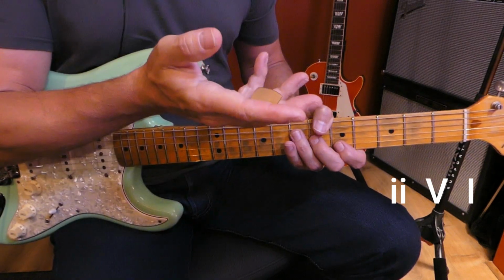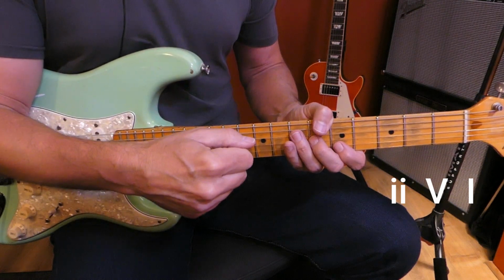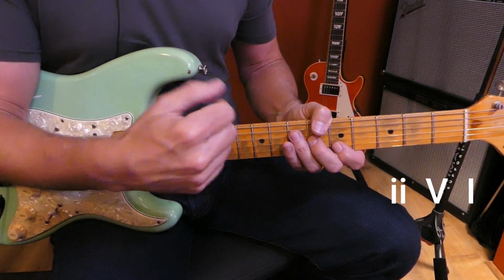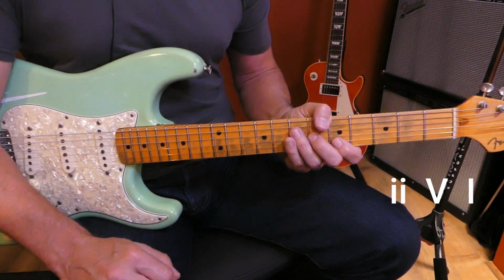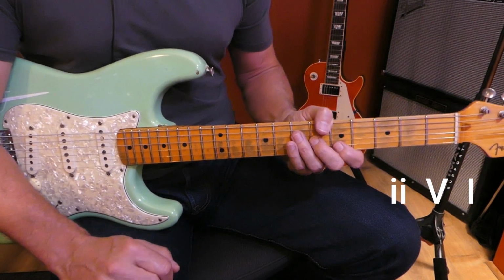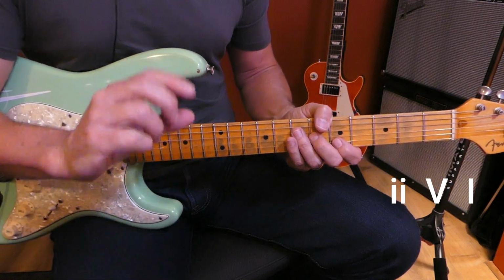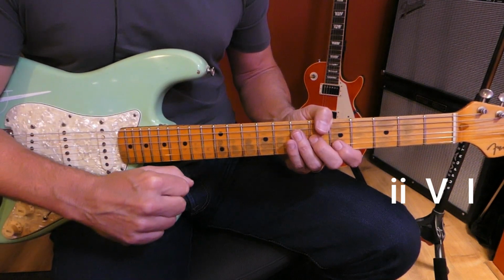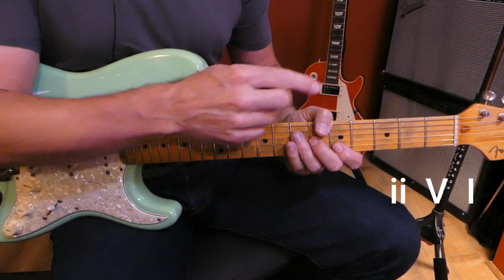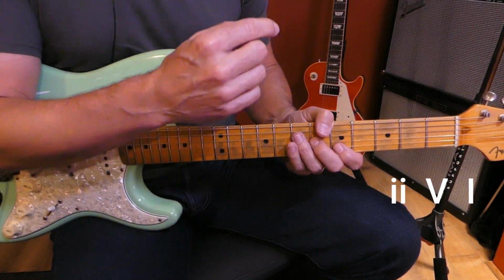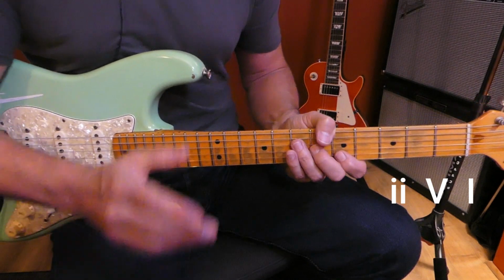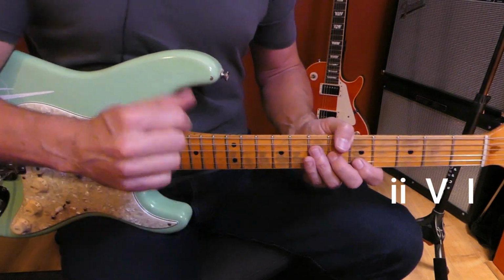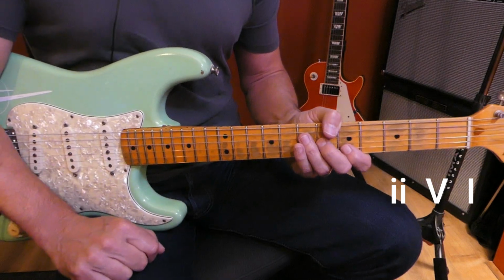This number, 2, indicates that's the second chord in the key. The 5 indicates it's the 5 chord in the key, and the 1 indicates it's the 1. Notice that that 2 is a lowercase number. In the Nashville numbering system, lowercase indicates minor, and uppercase indicates major. So the 2-5-1 is minor 2, major 5, major 1. Okay, so we got that. 2-5-1, 2 minor, 5 major, 1 major.